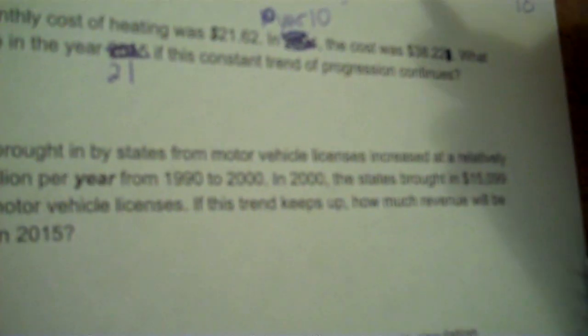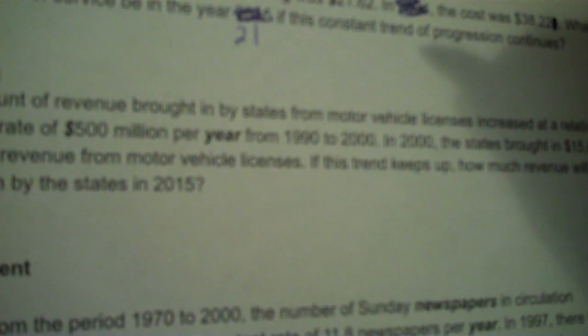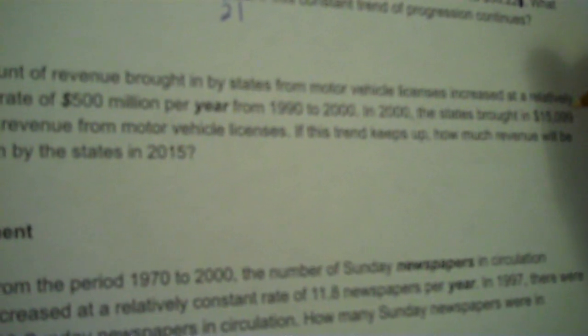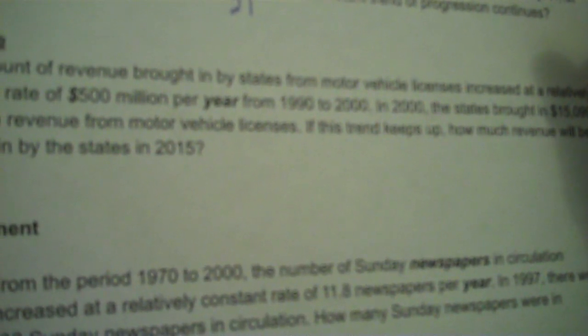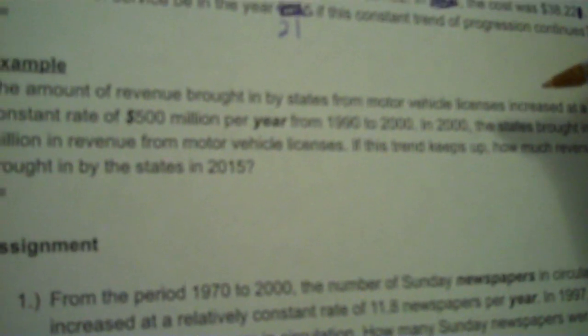Okay, next problem. The amount of revenue brought in by states from motor vehicle license increased at a relatively constant rate of $500 million per year from 1990 to 2000. In 2010, the states brought in $15,099 million in revenue from motor vehicle license. The trend keeps up. How much revenue will be brought in by the states in the year 2015?